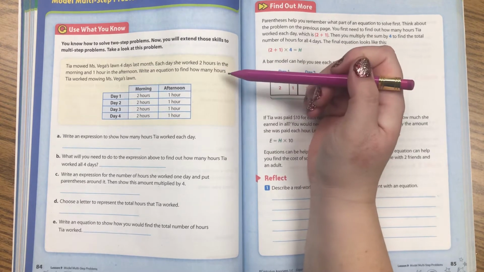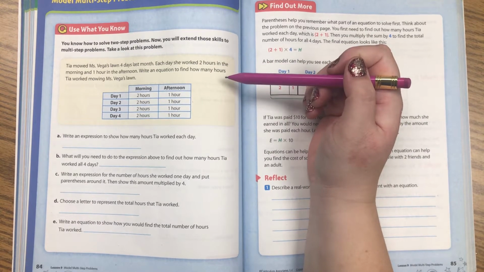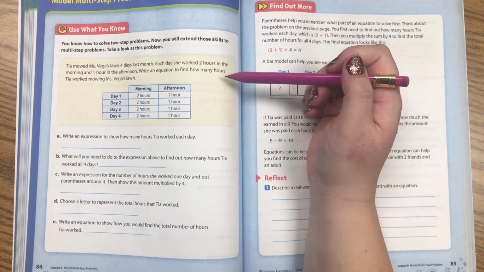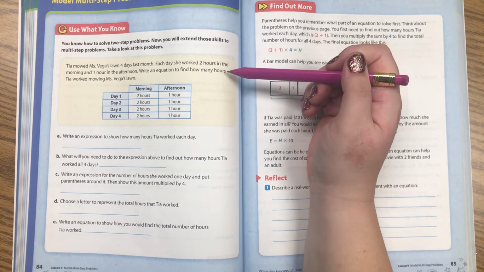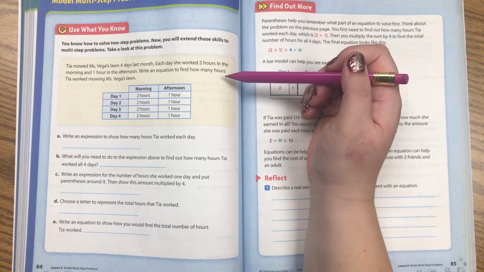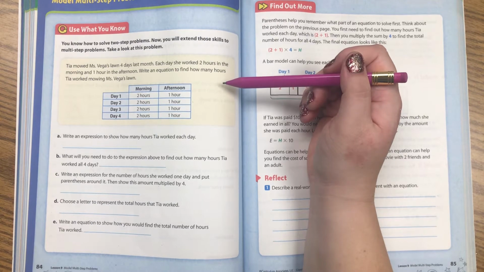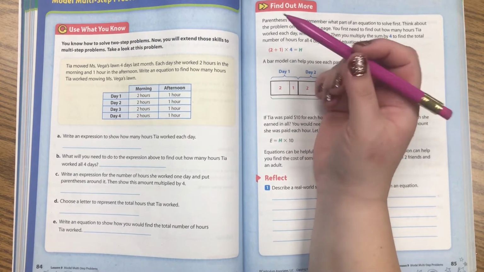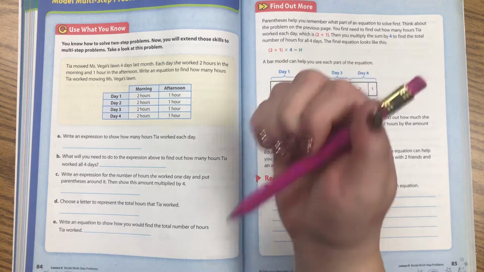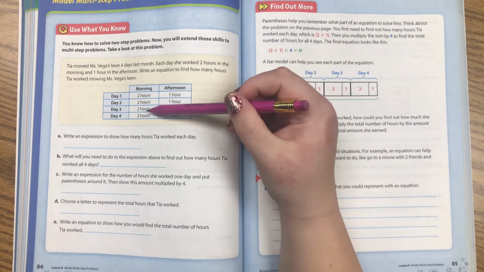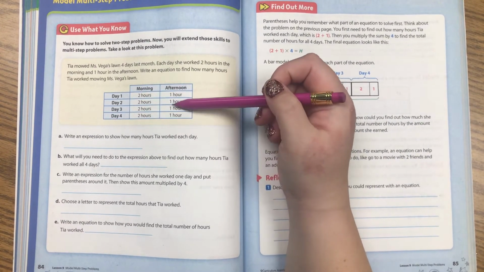Tia mowed Miss Vega's lawn 4 days last month. Each day she worked 2 hours in the morning and 1 hour in the afternoon. Write an equation to find how many hours Tia worked mowing Miss Vega's lawn. As you can see, they have drawn a beautiful chart here for us to use. Let's talk about how they got to this point, okay?